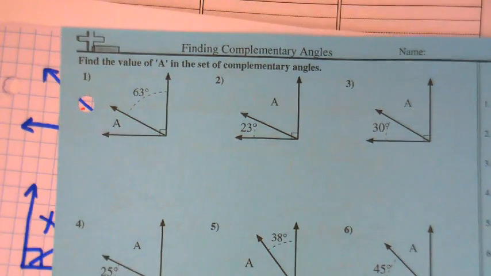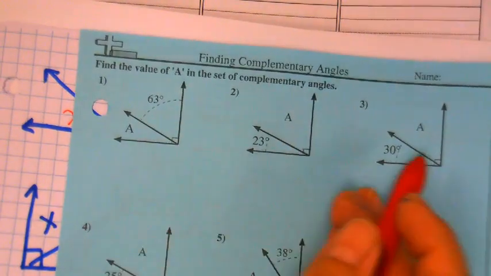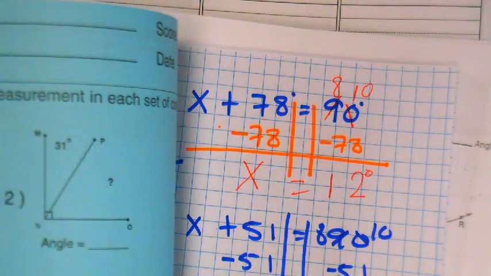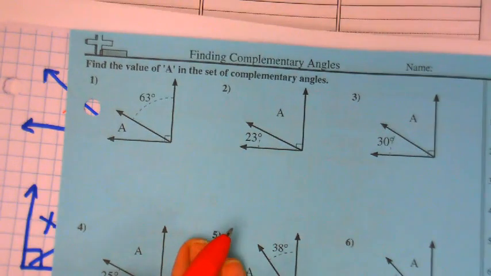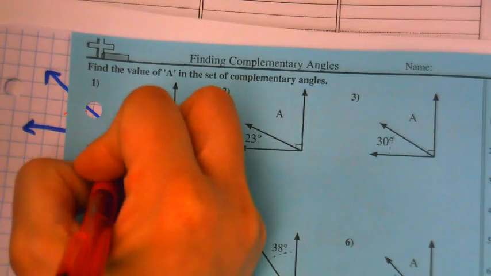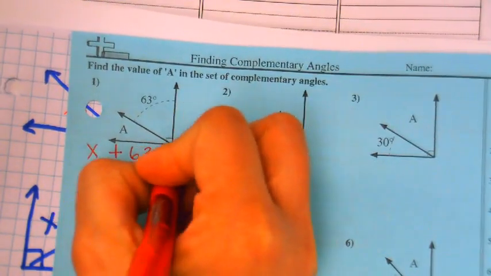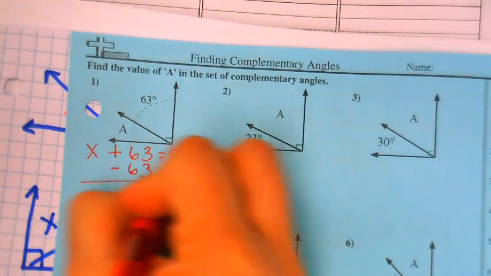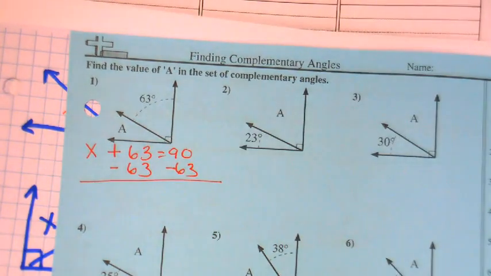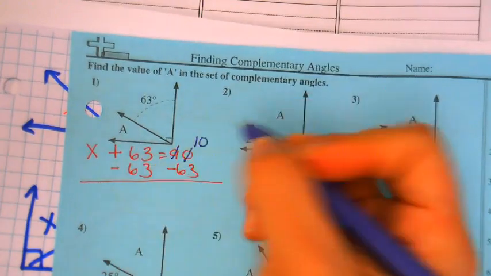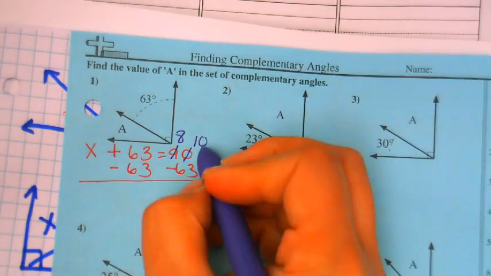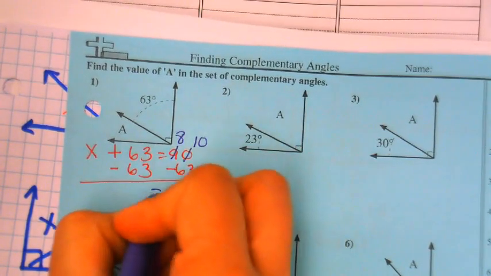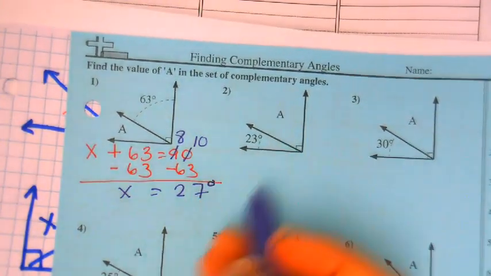All right, so your worksheet. Here they label it as angle A, and on the back they just put a question mark. So here's what I want. I want you to write X plus 63 equals 90. Then you subtract 63, subtract 63. So this becomes a 10. This becomes an 8, right? 10 minus 3 is 7. 8 minus 6 is 2. So X equals 27. And we're going to put a little degree sign.